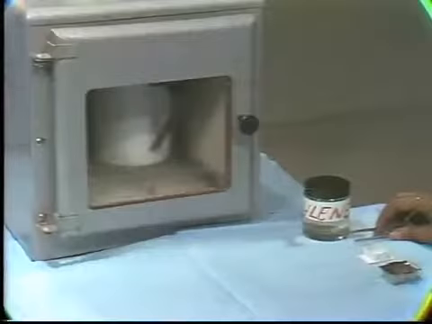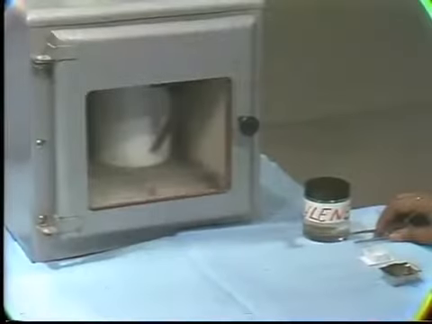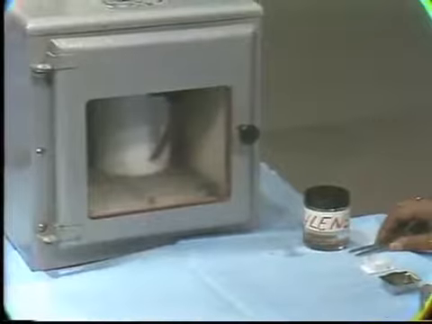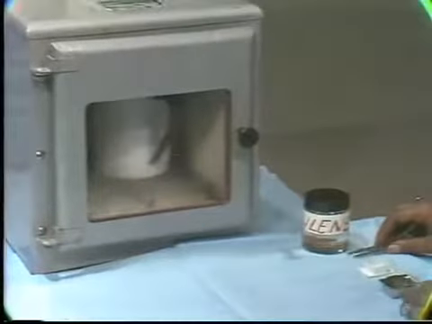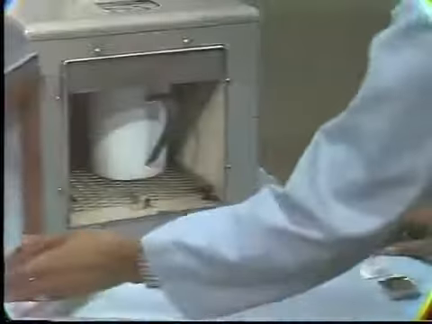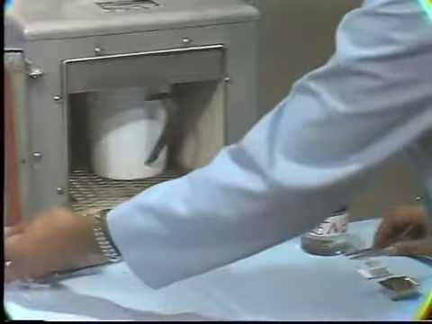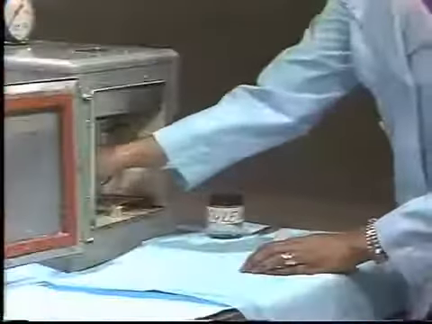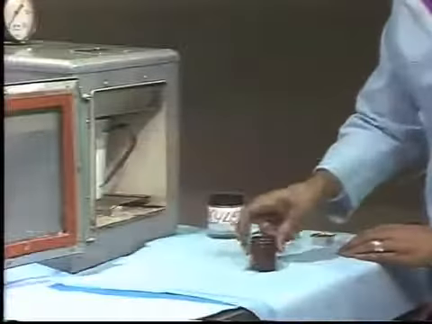This is a paraffin oven, and we have the tissue now in melted paraffin, and the xylene now will be replaced by paraffin. We're going to remove this from the oven and place the tissue in a container.